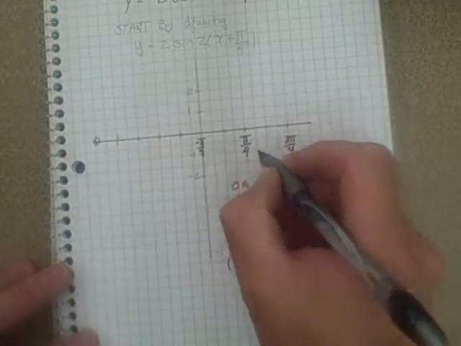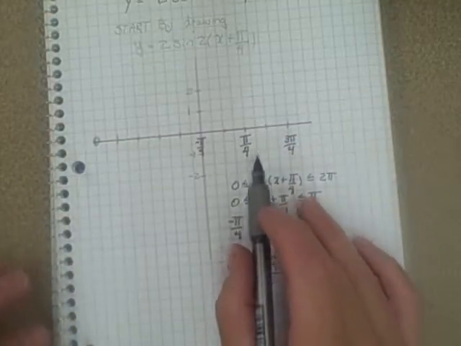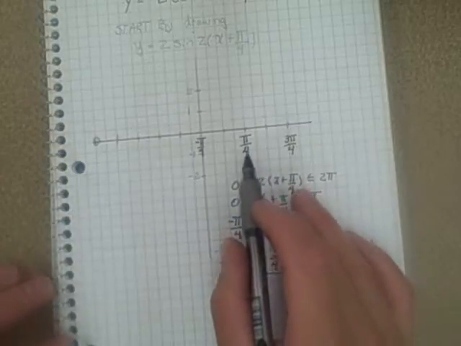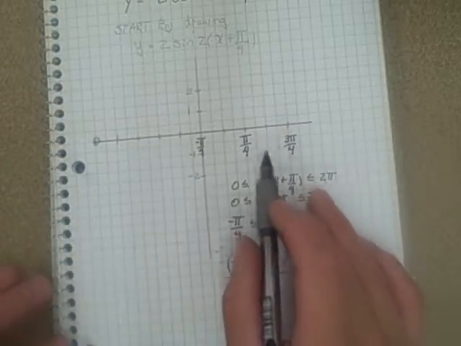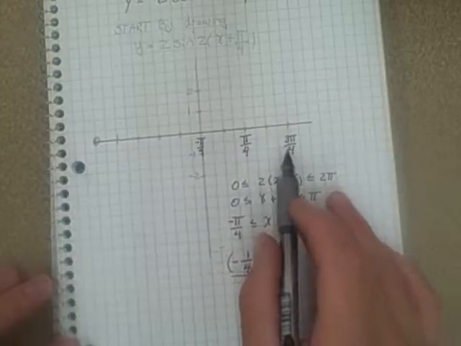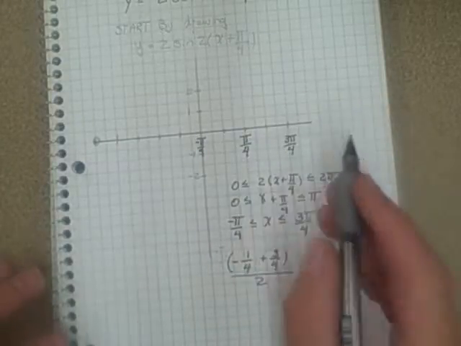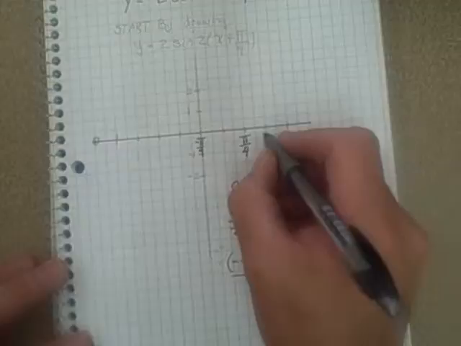So if we add another quarter pi, well, we could figure out what the middle is here, but we can do that one in our head. 1/4 plus 3/4 is 1. 1 divided by 2 is half pi. So this is pi over 2.